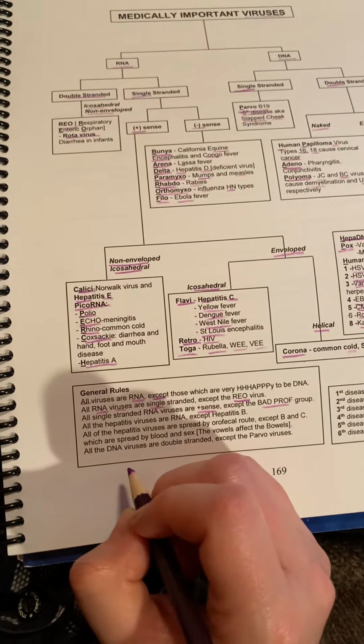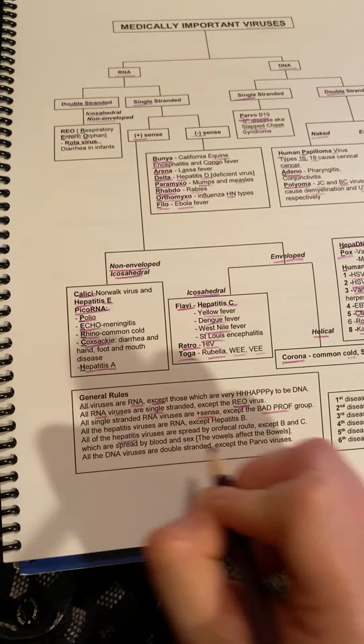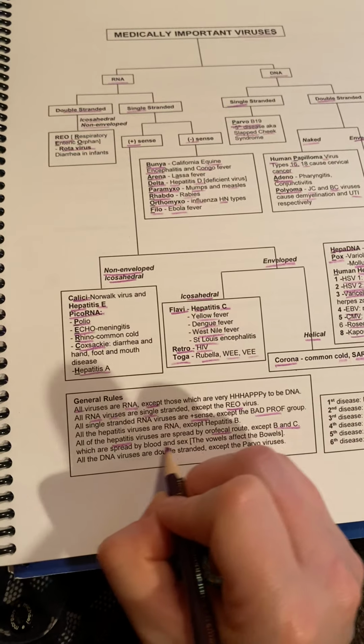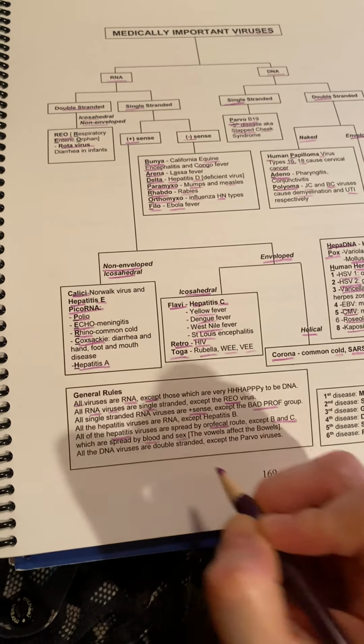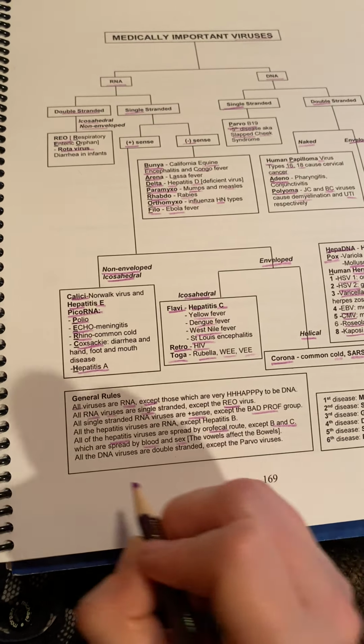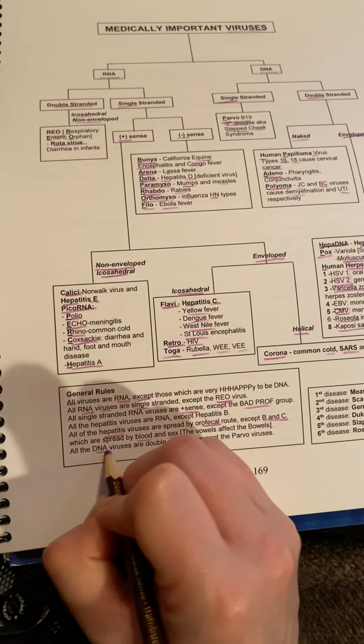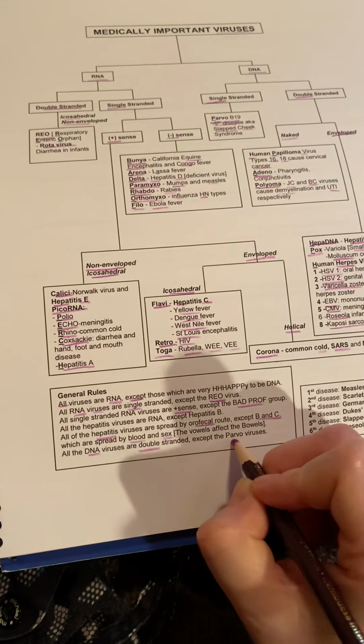All the hepatitis viruses are spread by oral-fecal except B and C, which are spread by blood and sex. All the DNA viruses are double-stranded except parvo.